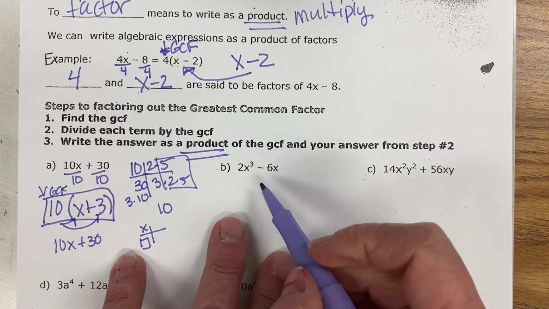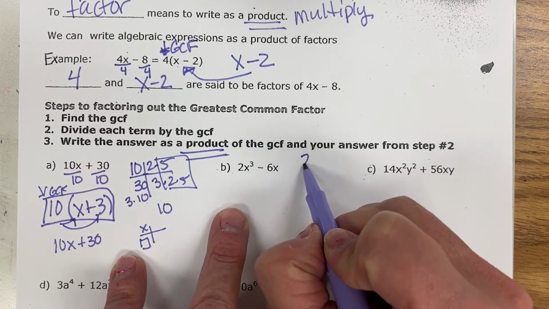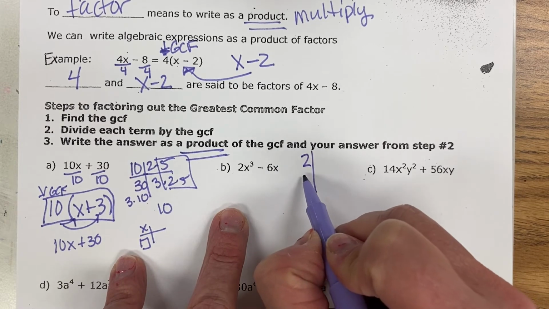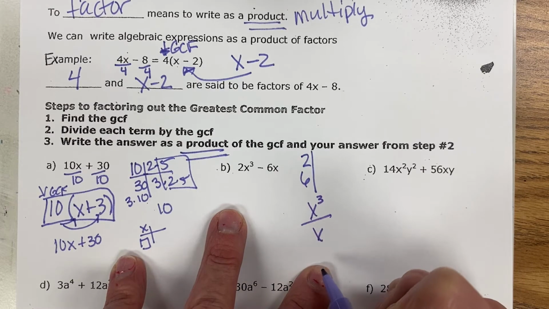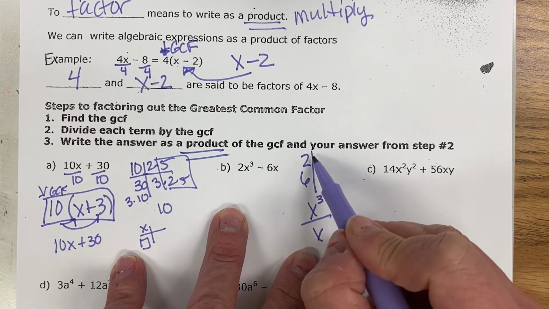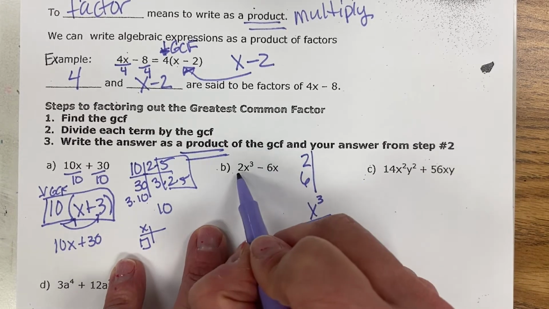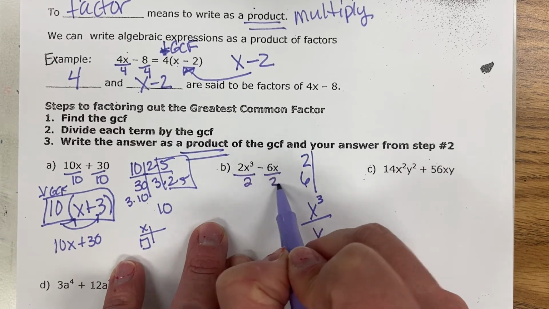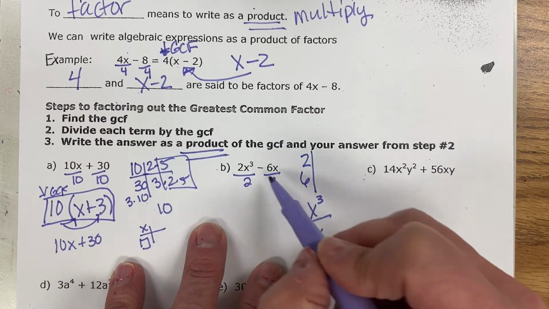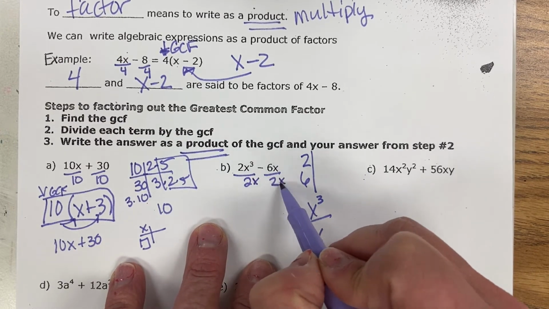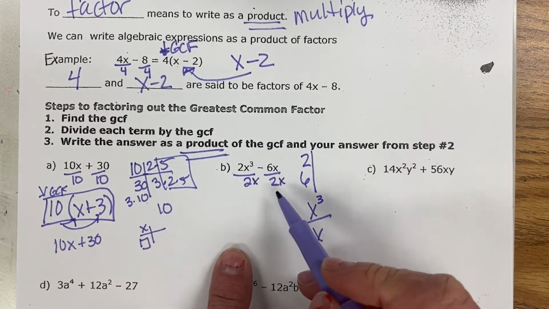Number 2, I'm going to find the GCF. I have to find the GCF of 2 and 6, x cubed and x. Greatest common factor between 2 and 6 is going to be 2. And then I have to find the greatest common factor between x and x cubed, and that is going to be x. So I divide by 2x and 2x.